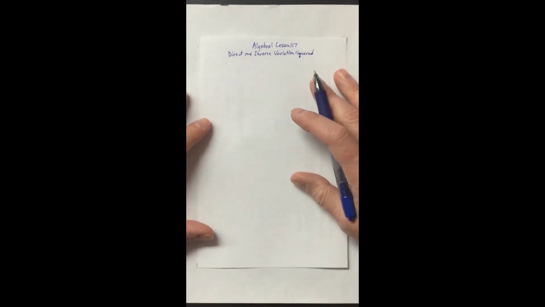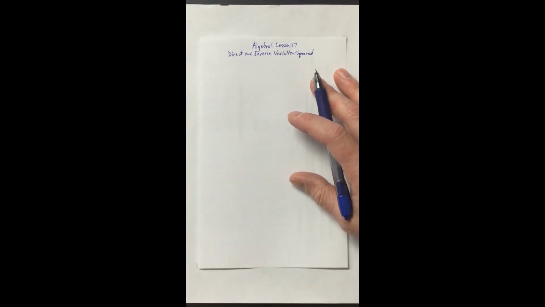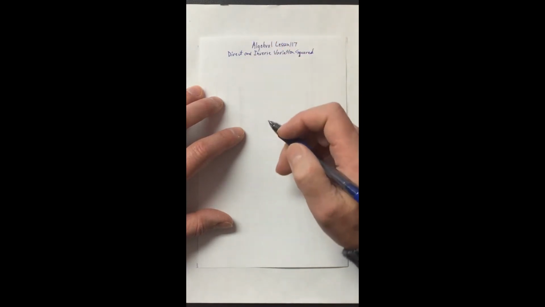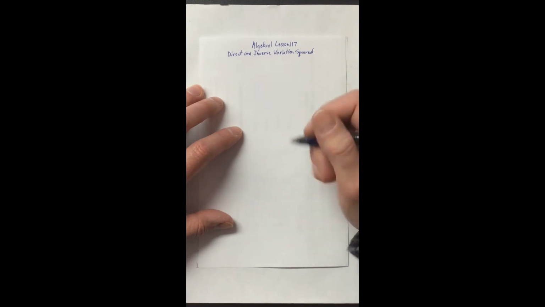In this lesson, we build off of Lesson 113, where we introduced direct variation and inverse variation. So today, just a little adjustment, you can see the squared part in there. So using example 1 with distance and velocity, let's review what direct variation is first of all. Direct variation is where if one goes up, the other one goes up.